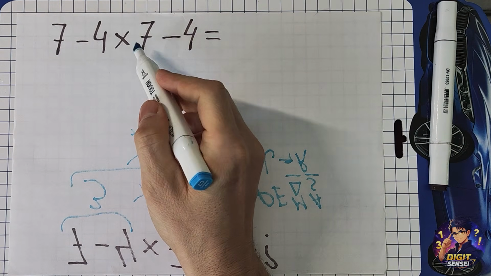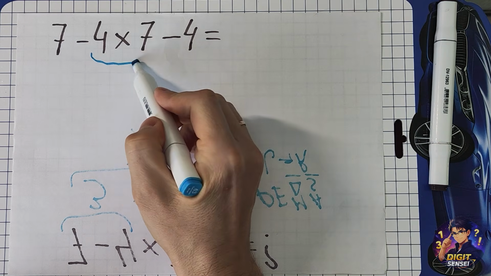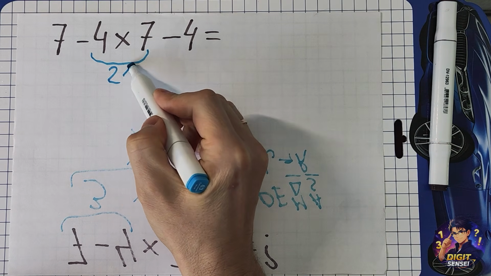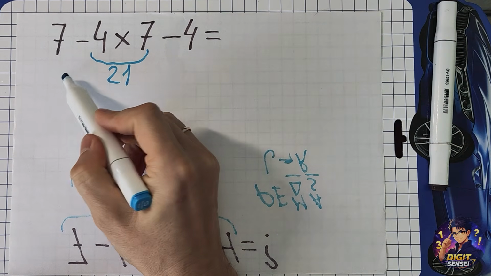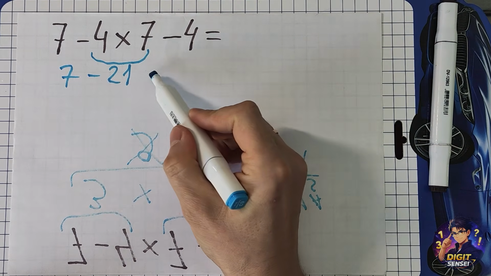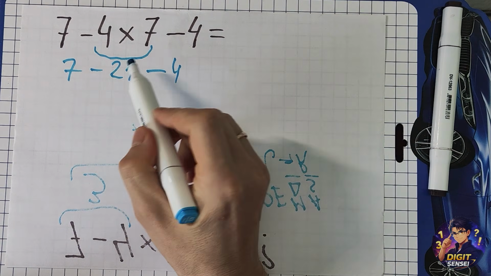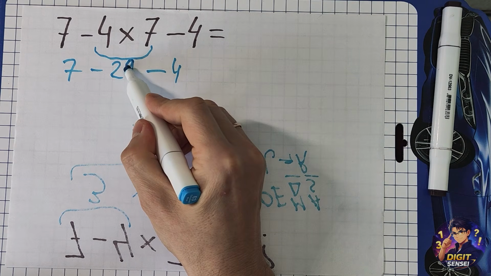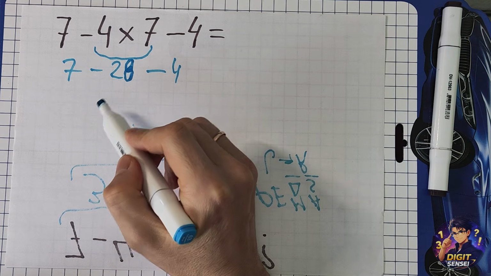So first we have to do this multiplication. 4 times 7, which equals 28. So 7 minus 28, then minus 4. Now we have two subtractions, and when we have more than one subtraction in an expression, we have to work from left to right. So here first we have to do this subtraction.